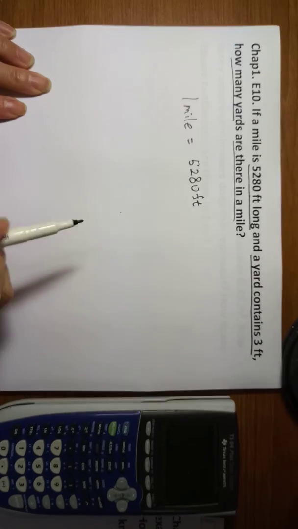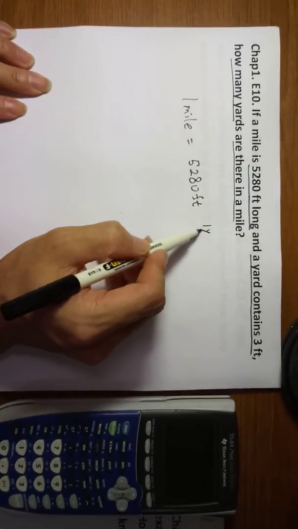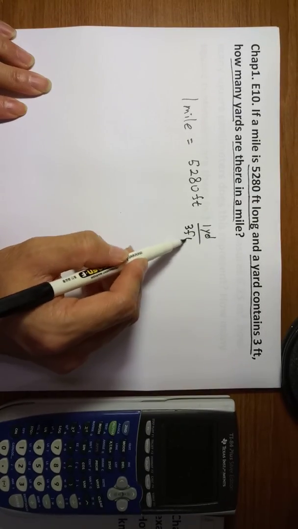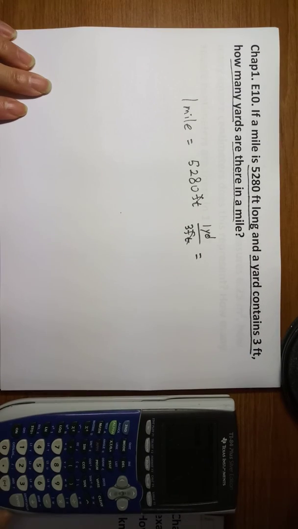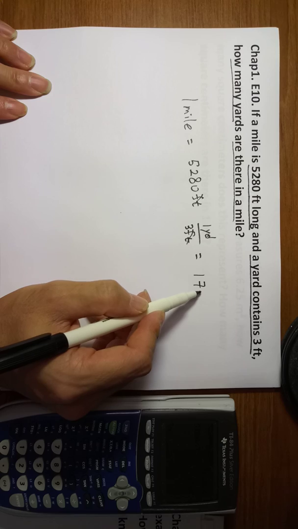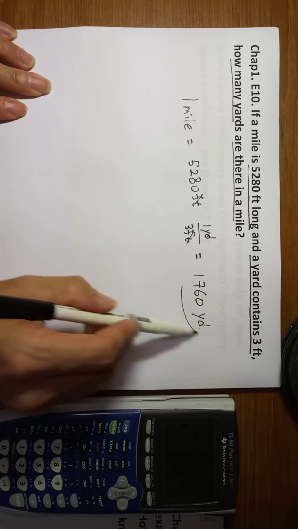And then how many feet in 1 yard? 1 yard equals 3 feet. Then you cancel out, and then you divide 5,280 divided by 3. Then you will get 1,760 yard is 1 mile.